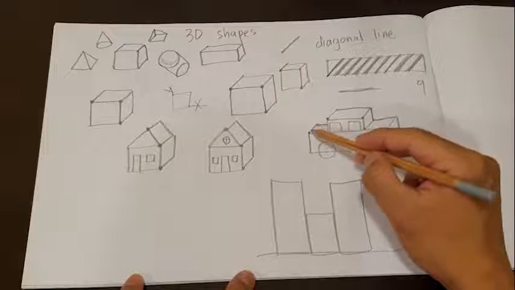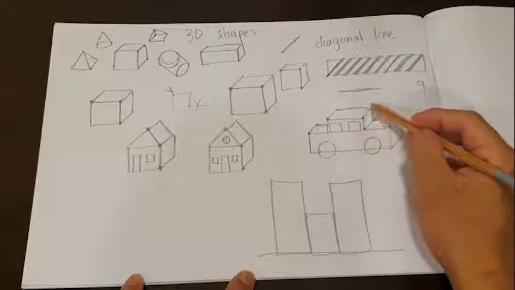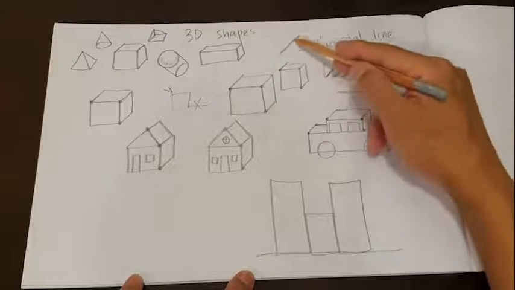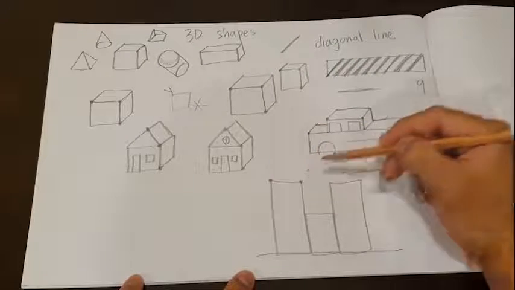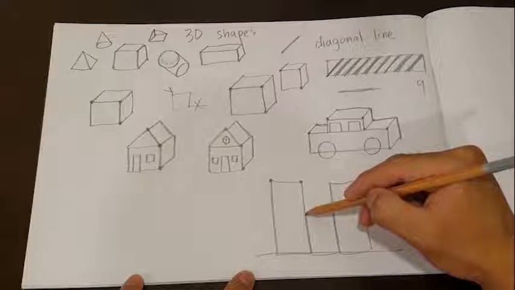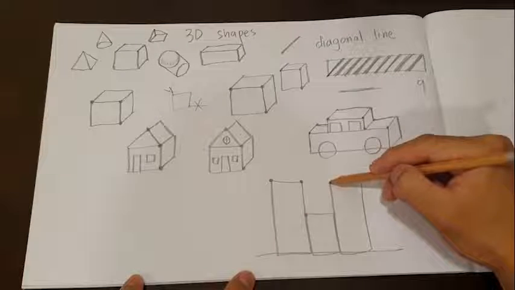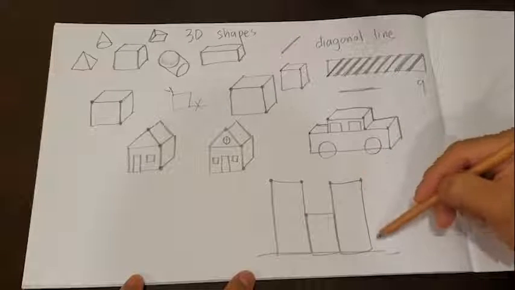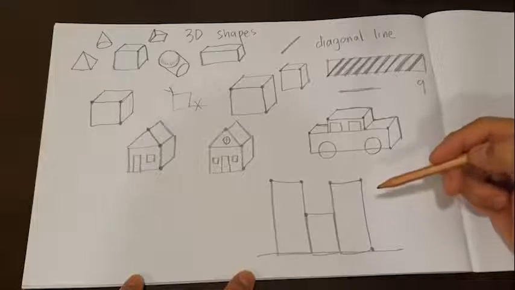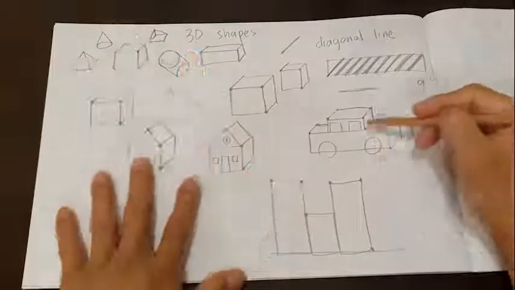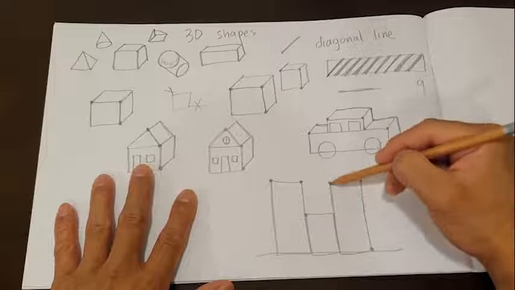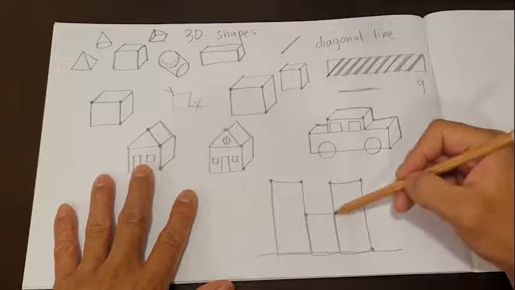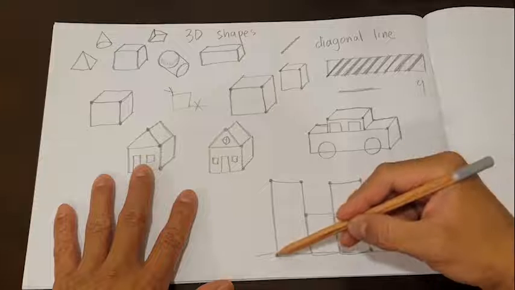And next, we're gonna identify these dots so that we know where to put our diagonal line. 1, 2, 3, 4, 5, 6. 6 dots, just like the car. 1, 2, 3, 4, 5, 6. We're not gonna put dot here. We're not gonna put dot here.